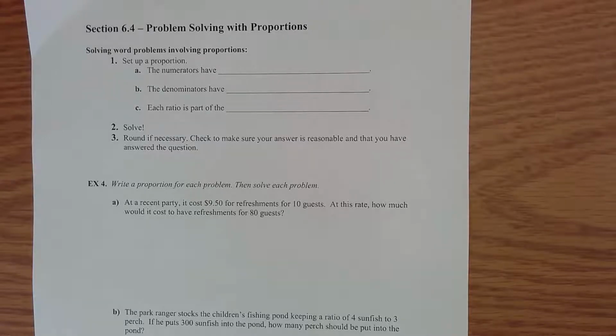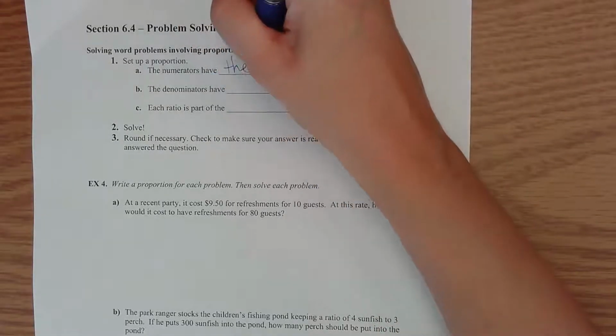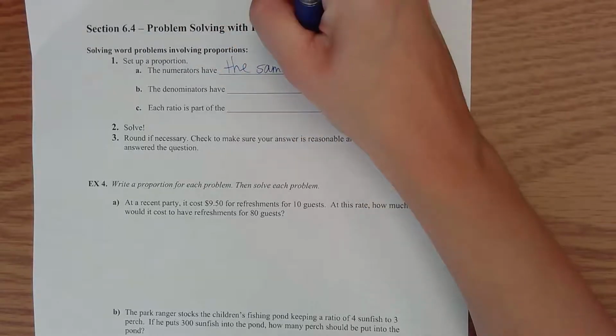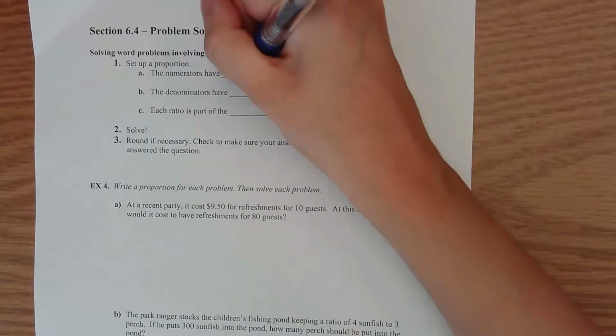Whenever you're solving word problems that involve proportions, the first thing you need to do is set it up. So set up your proportion, and some general guidelines are that the numerators should have the same units. So we're comparing t-shirts to t-shirts or dollars to dollars, okay? The denominators also should have the same units, they should match.